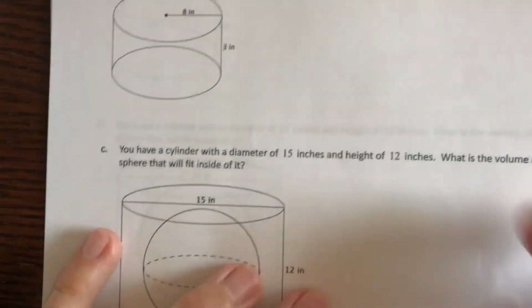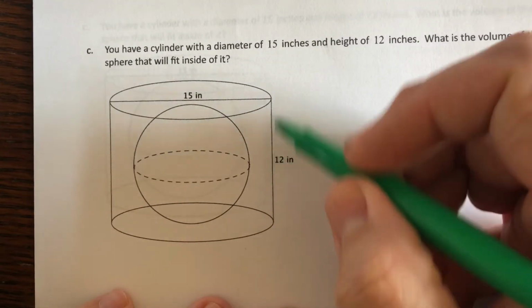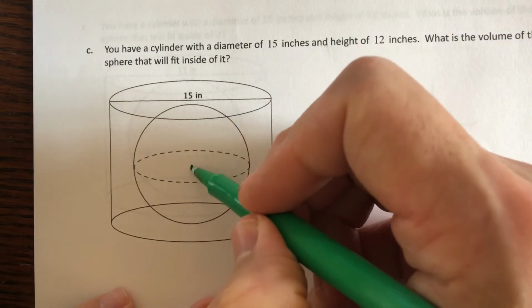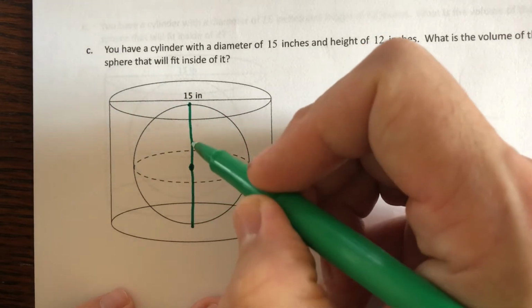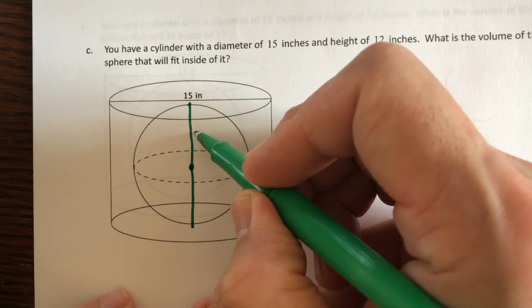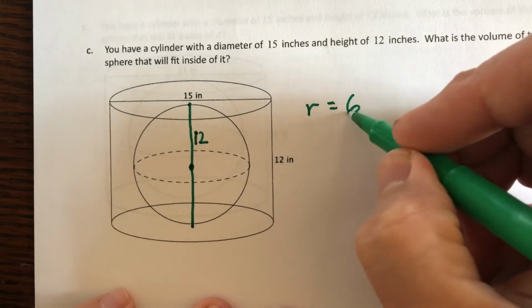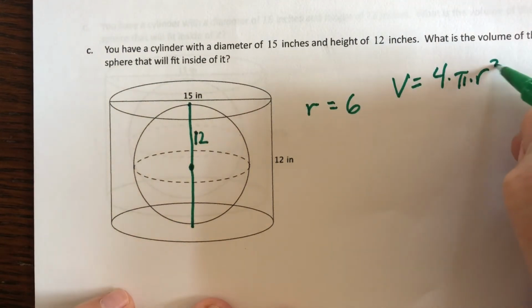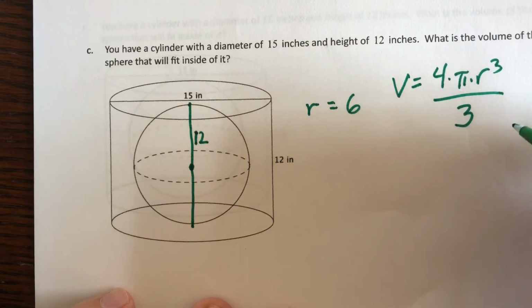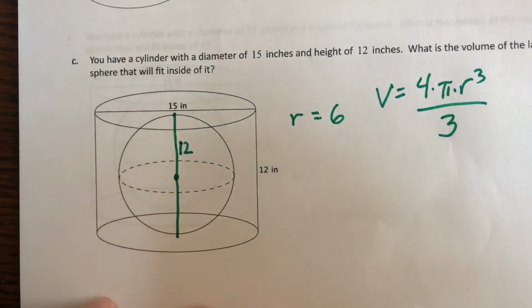When you're looking at yours here, what you want to focus on is this dimension here. This is 12, the height of your sphere. That's your diameter. So if that's 12, then the radius you're going to want to use is 6. Remember, your formula is 4 times pi times r to the third divided by 3. So you substitute that in, use order of operations, and you should be good to go.